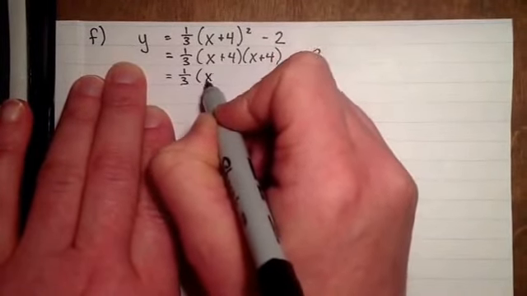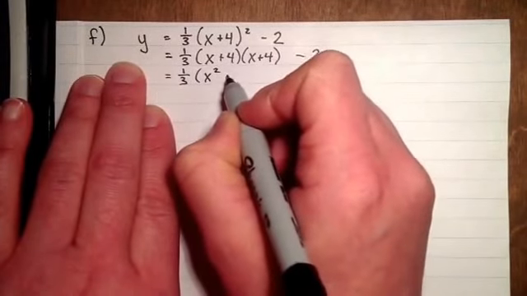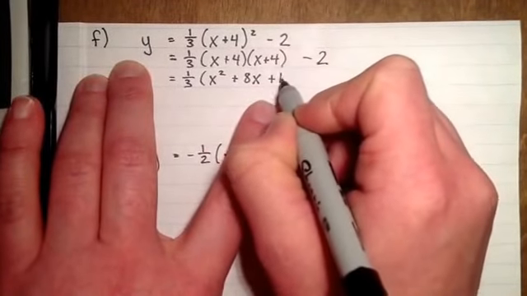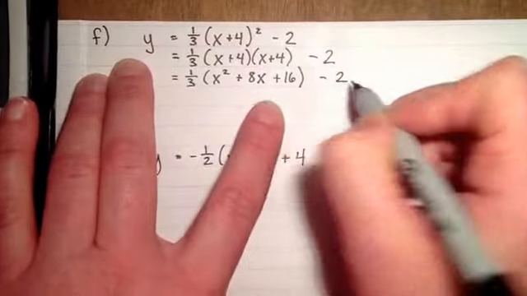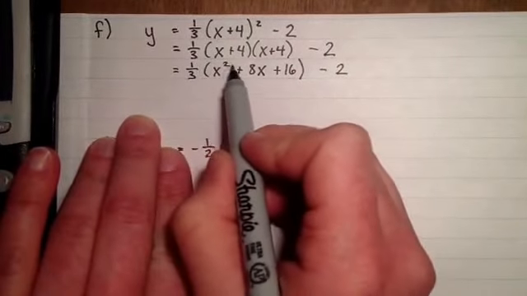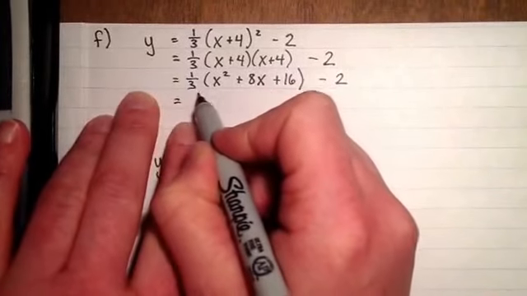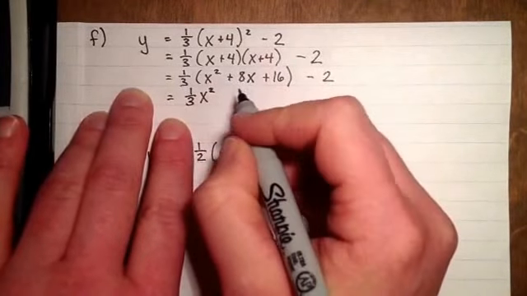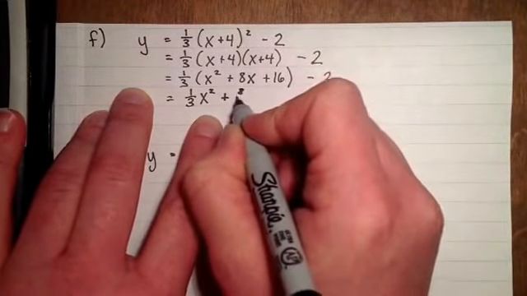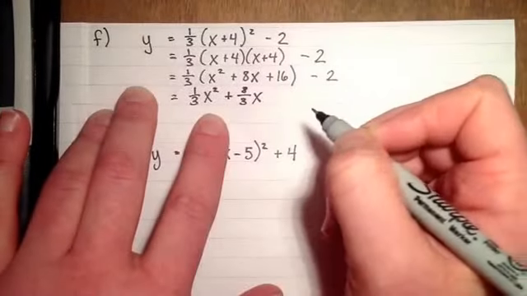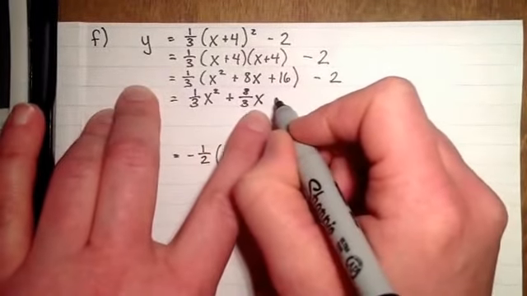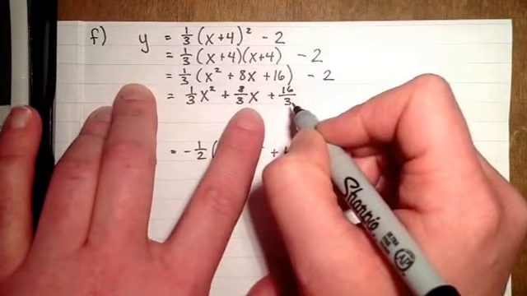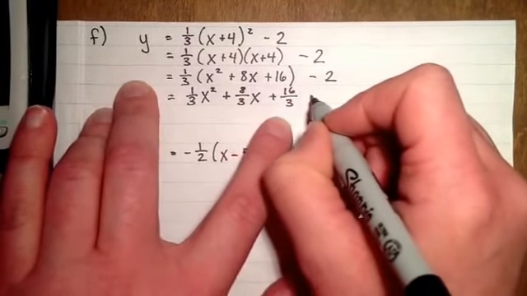Okay, and then here I've got x squared plus 4x and another 4x. And feel free to do that in 2 steps if you want, but I'm going to write it in one as 8x plus 16, and then I close brackets and I've got minus 2 here. So remember that then 1/3 is only multiplying the things in the brackets. So I've got 1/3 x squared. 1/3 times 8 is just 8/3. And then 1/3 times 16 is just 16/3. And we just can't simplify those because there's no common factors between 8 and 3 or between 16 and 3.